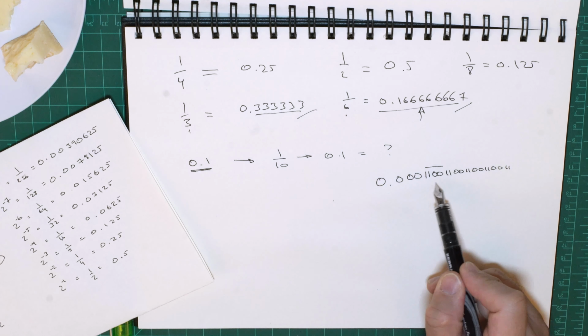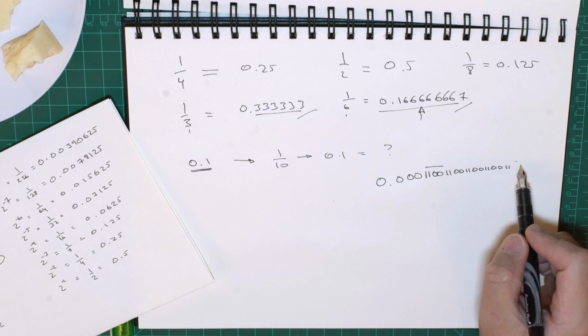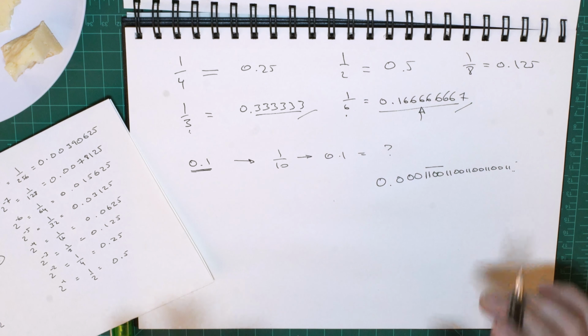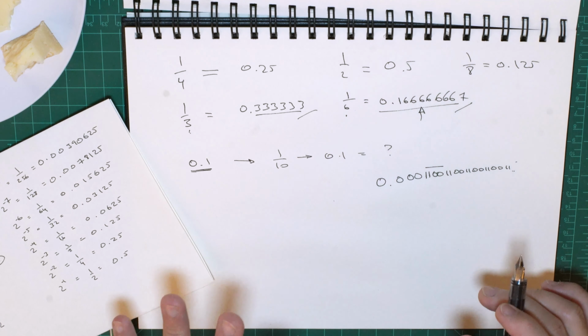Now, that means that 0.1 can never be precisely represented in binary. You just can't. It's just the nature of the two systems we're working with, it's impossible. At some point, you'll get to a thing and just go, that's good enough. We'll stop here. And that's accurate enough, but it will never be spot on. Never, ever, ever. It's just not possible.